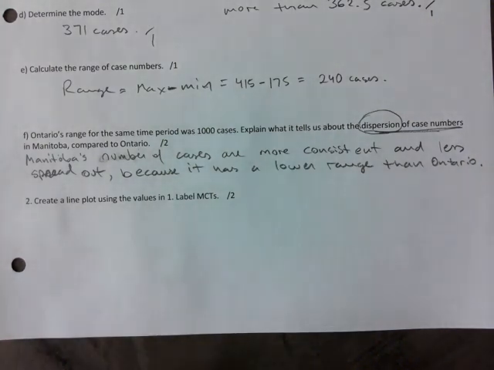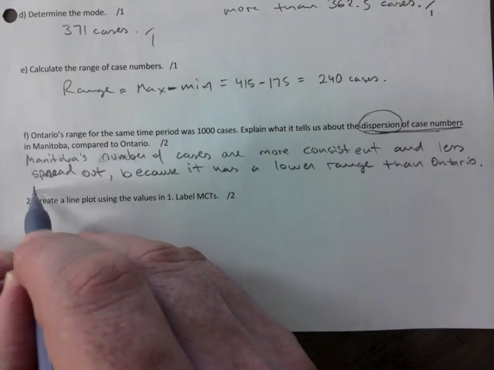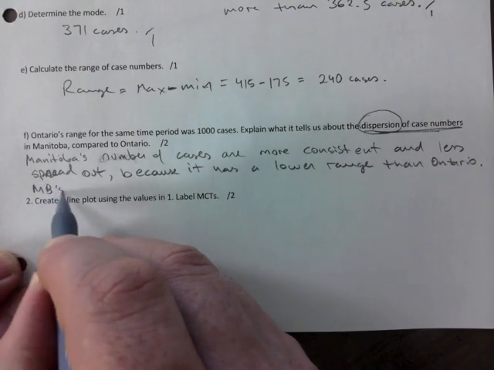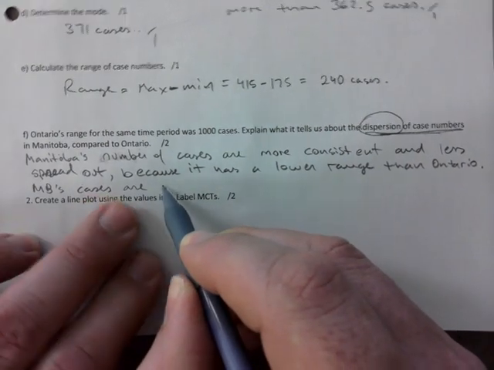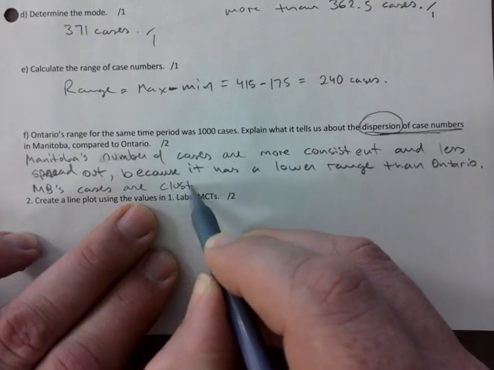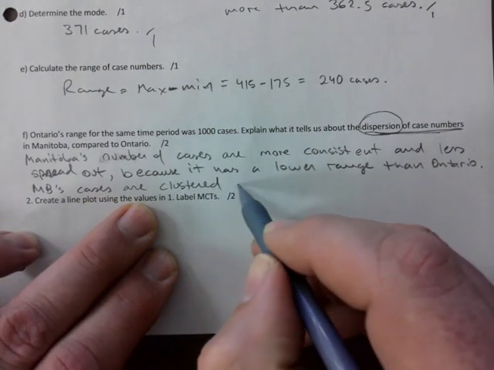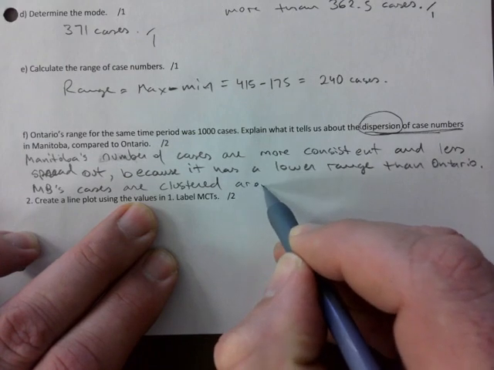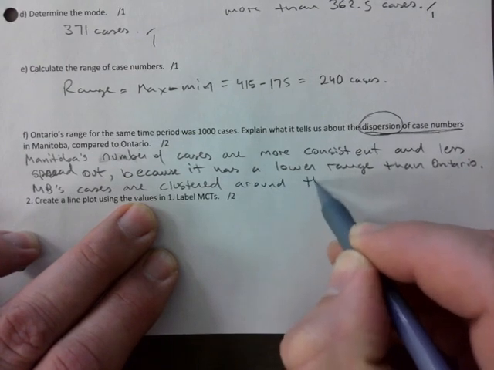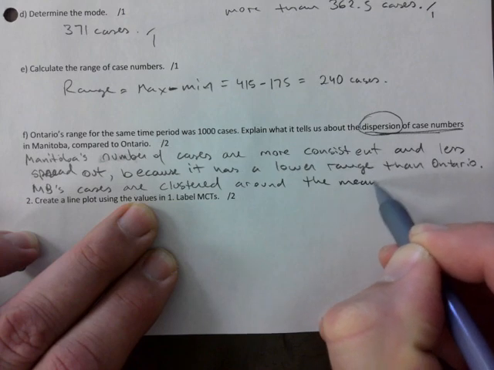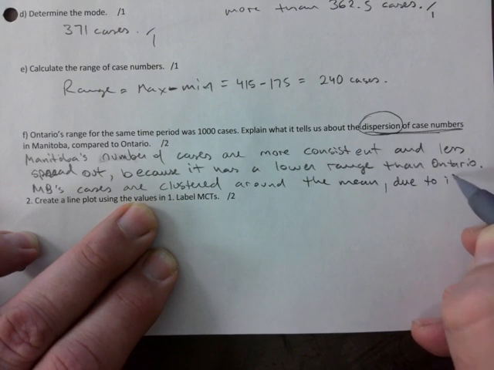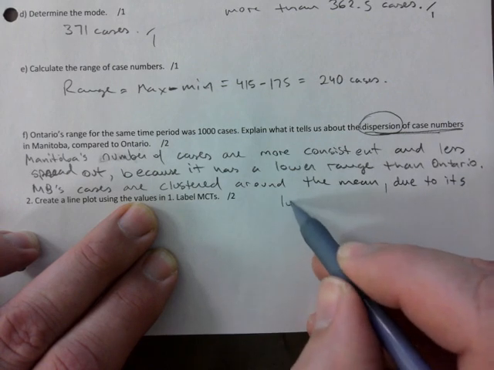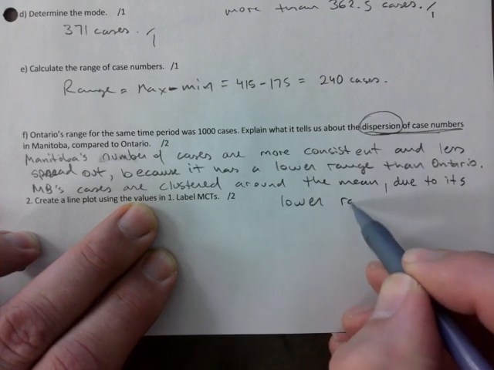And more consistent, you can also say Manitoba's cases are clustered around the mean. This is due to its lower range.